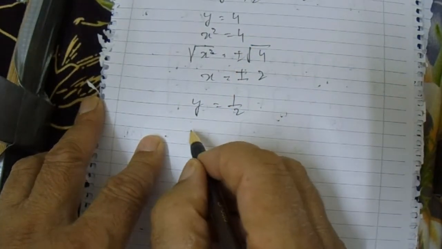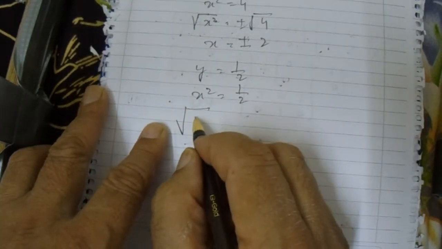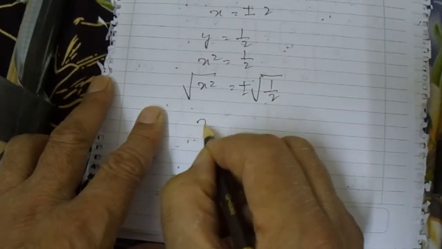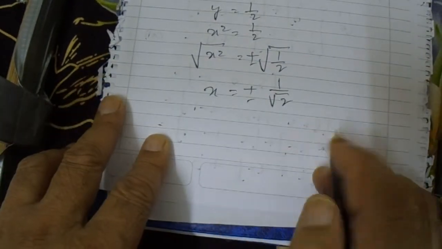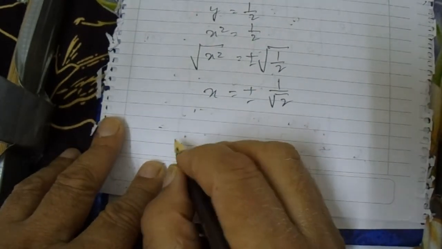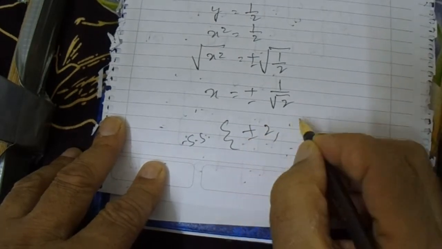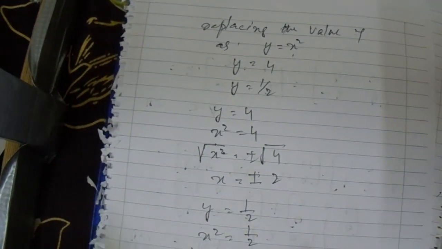Now we take the second, y is equal to 1 by 2. Again we put y, and we write here x^2 is equal to 1 over 2. We take the square root of both sides. x is equal to plus minus square root of 1 by 2. We get x is equal to plus minus 1 over under root 2. Now we combine these results and put them in the solution set. Our solution set is plus minus 2 and plus minus 1 over under root 2. This is the solution set of the second question of this exercise 1.13.